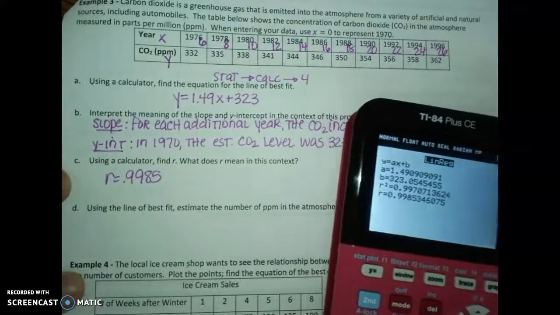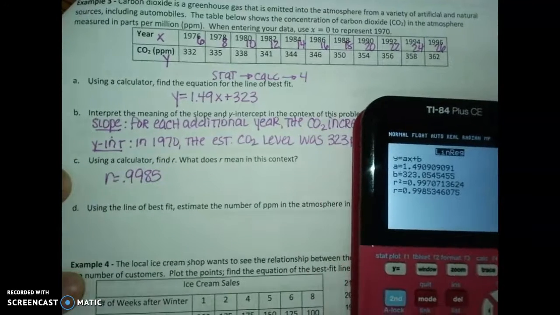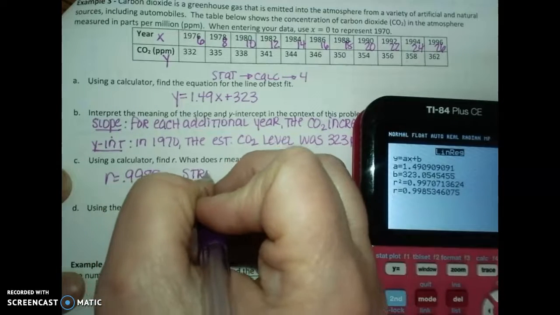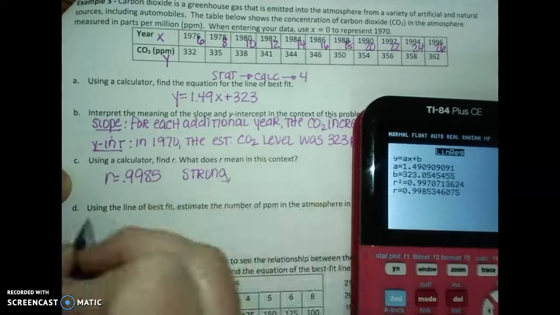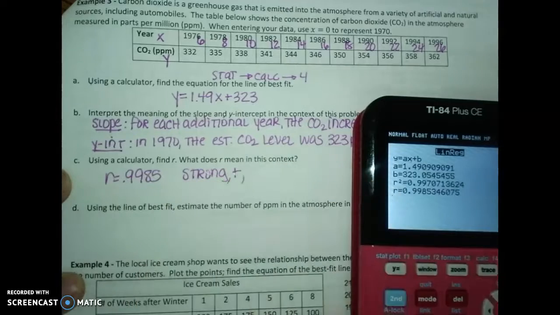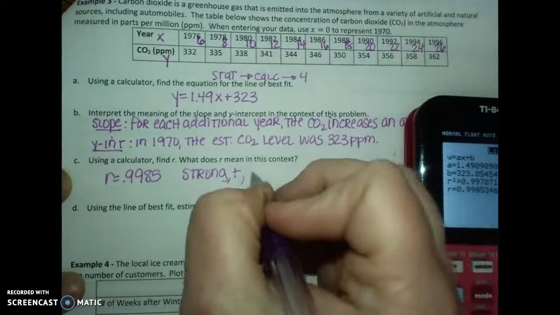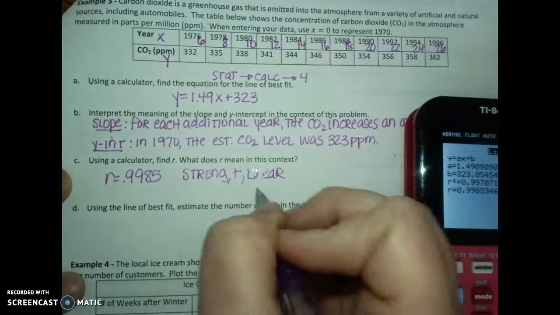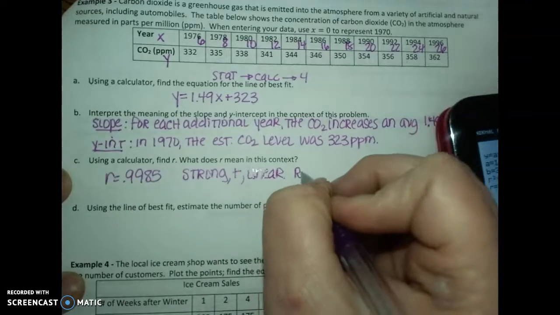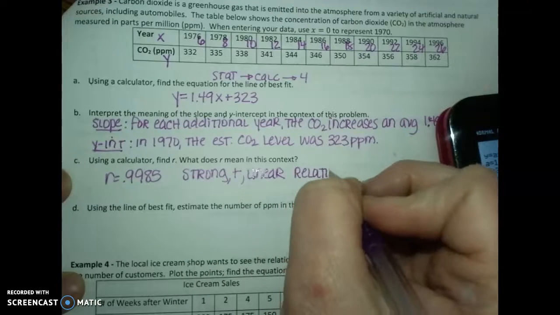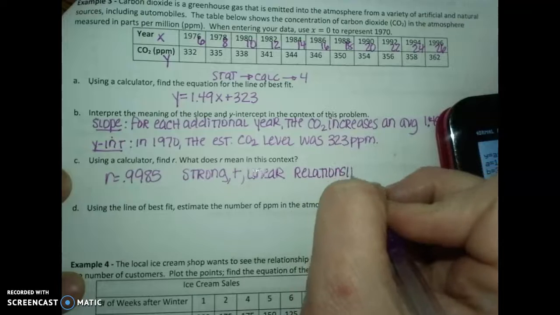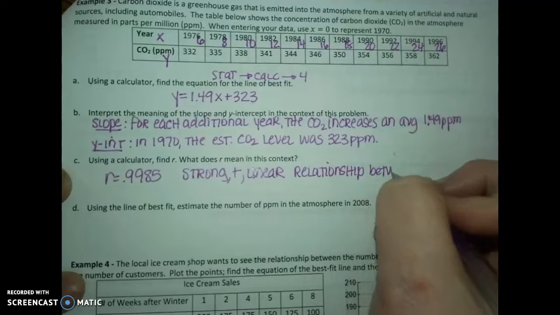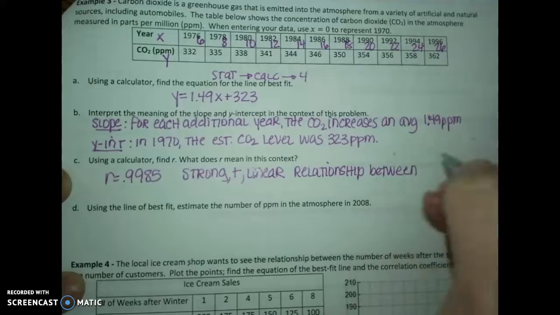And what does that mean? Well, in class today we talked about 0.99. Well, that's strong. It's a positive number. And we're going to go with that it is linear, or we wouldn't be doing regression on it. Strong positive linear relationship between our x and y.